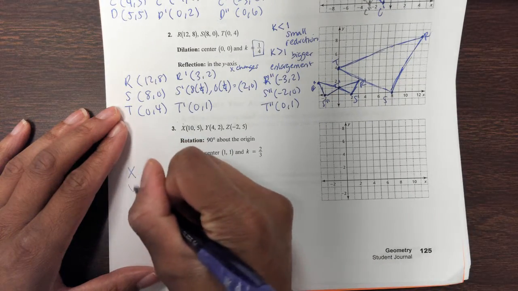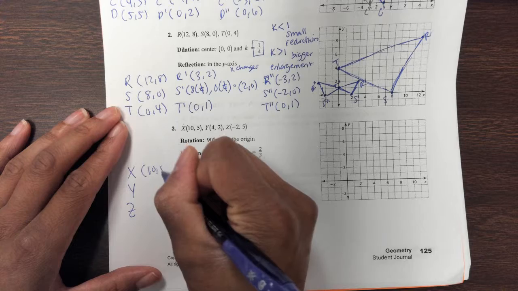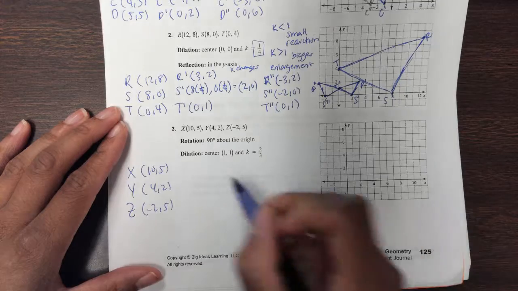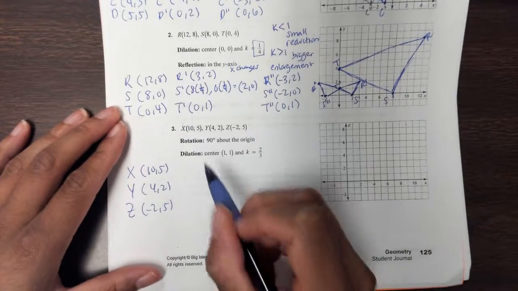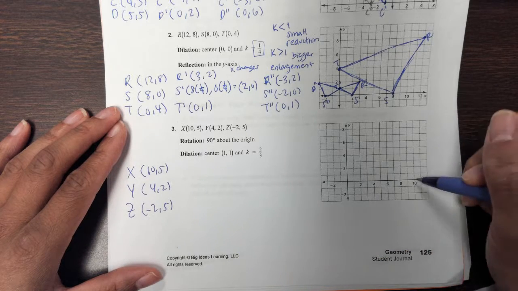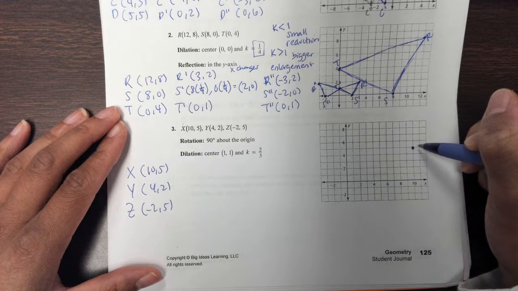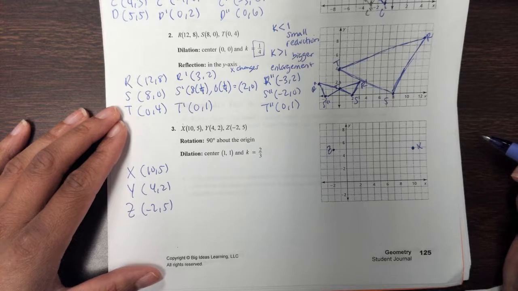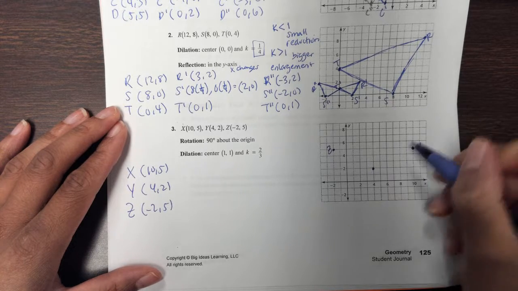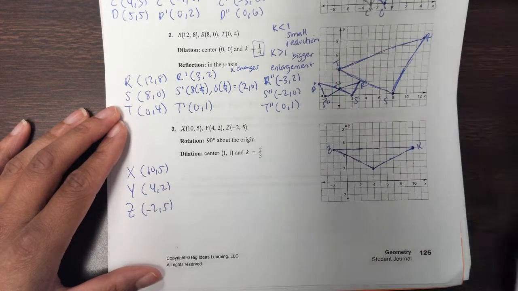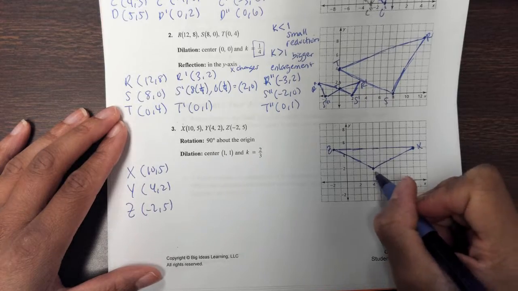Down to our third example, I have X, Y, and Z. I have 10, 5, 4, 2, and negative 2, 5. And we are actually not going to do the dilation because our center is different. We're focusing mainly on practicing rotation. And so let's graph our original points. Okay, and so here is our original figure.